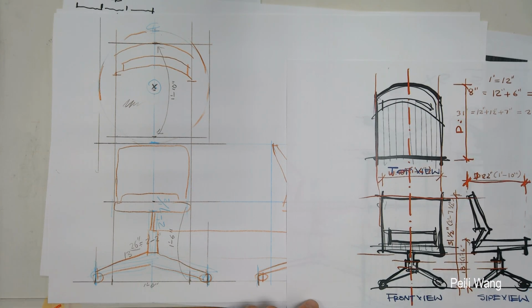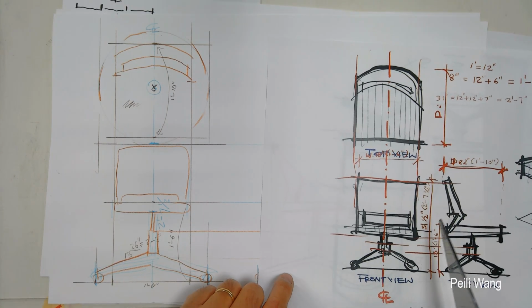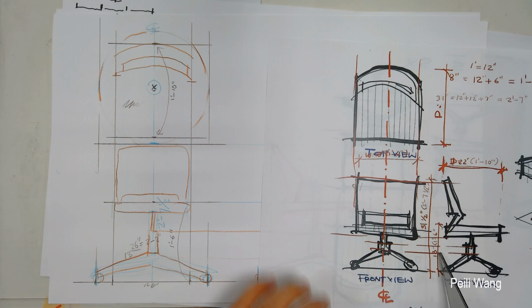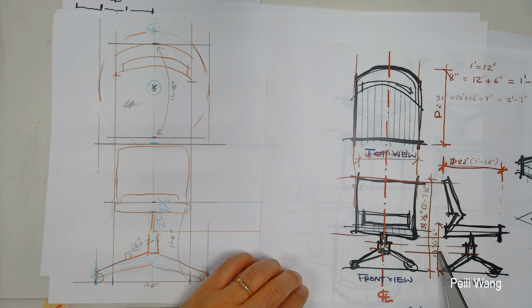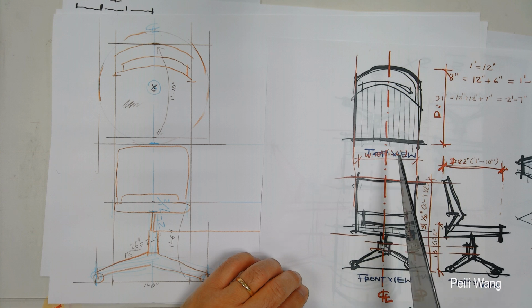You can see the height, here to here, is 18 inch. Make sure 18 inch is converted to 1 foot 6 inch. 18 inch is not working, okay? And the width we measure is also 18 inch. Again we have to convert it to 1 foot 6 inch.